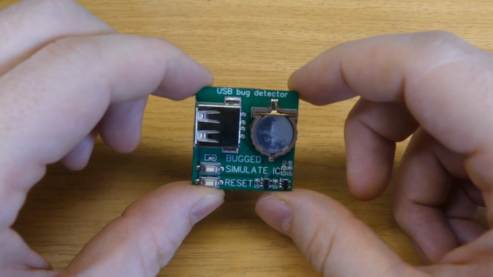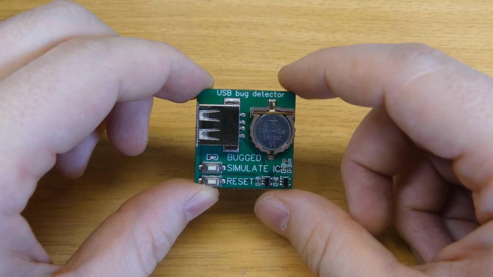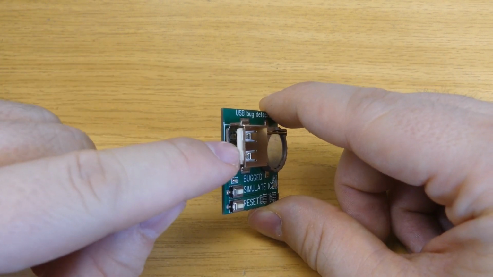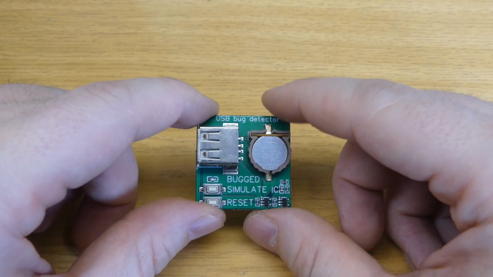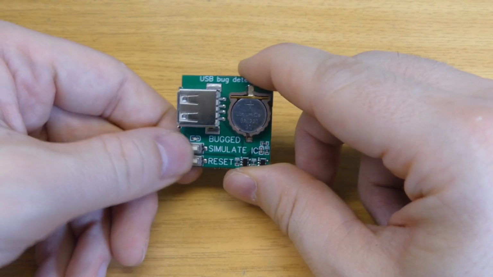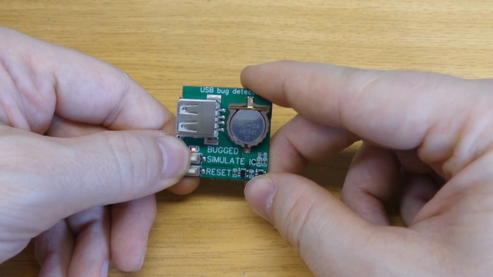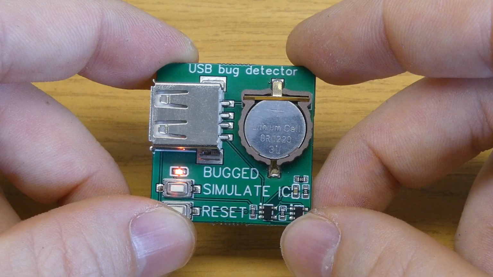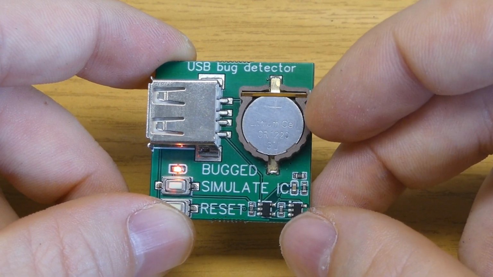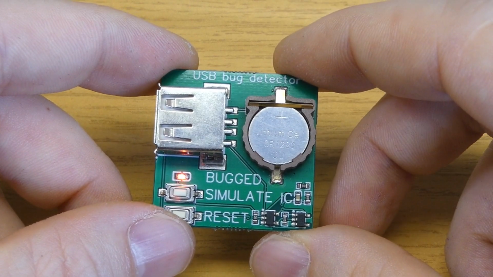This is the USB bug detector. It's a small device which allows you to figure out if the device you connect over the USB port includes an integrated circuit or some kind of active device. And you can even simulate it by pressing on the simulate button, and you see that the LED is now on. This way you now know that the USB bug detector works and that the battery is not empty.